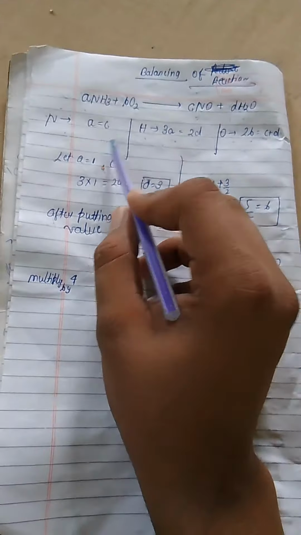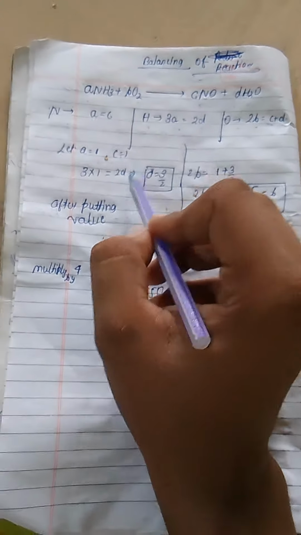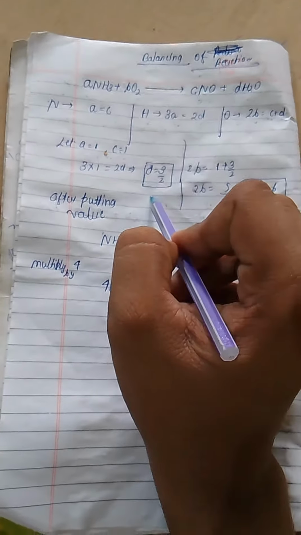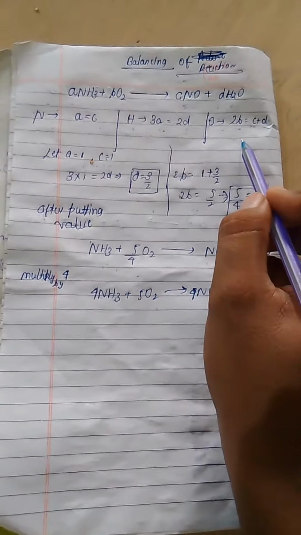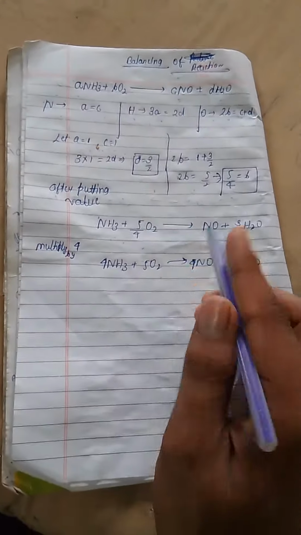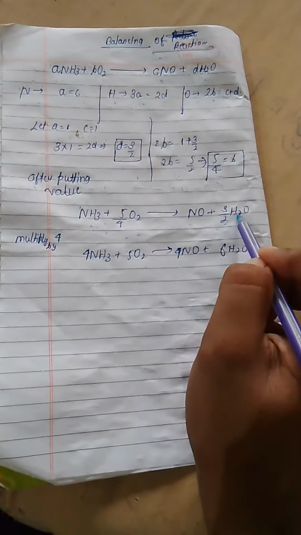So I can put the value of A equal to 1, and after putting A equal to 1 we got C equal to 1, and after putting A equal to 1 in this equation we got D equal to 3 by 2, and after putting in this equation we got B equal to 5 by 4, and we finally got the equation as NH3 plus 5 by 4 O2 gives NO plus 3 by 2 H2O.